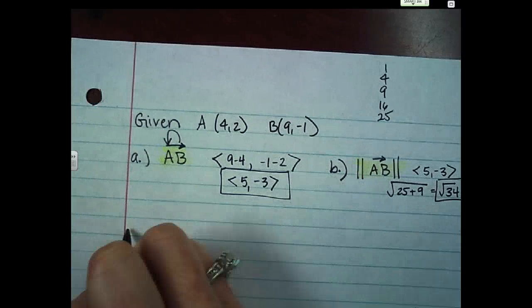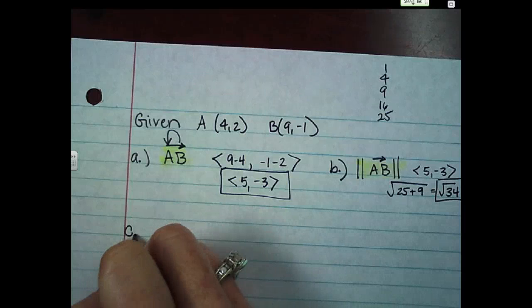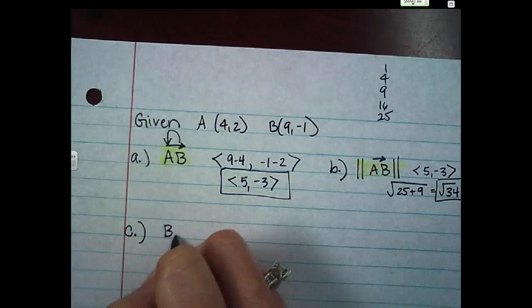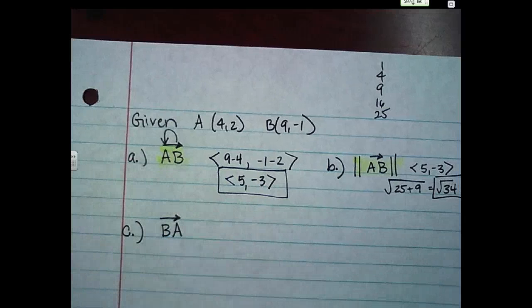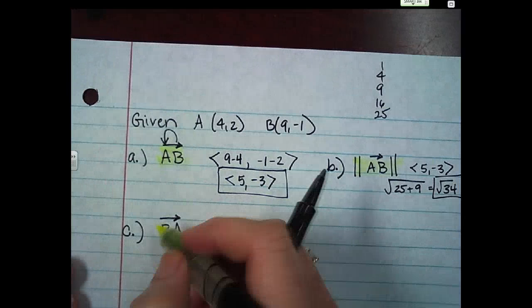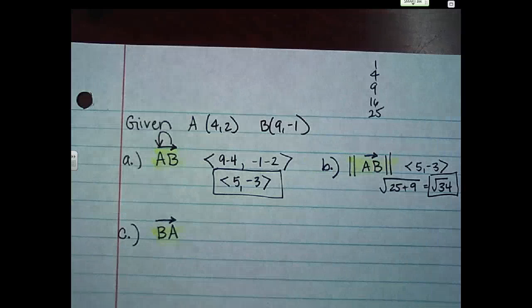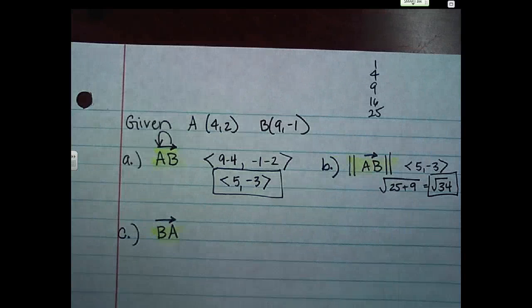Okay, now let's go the other way. What if I asked you to find BA? Do you think the answer is going to be different than AB? Yeah? Okay, try it. You think the answer is going to be different?